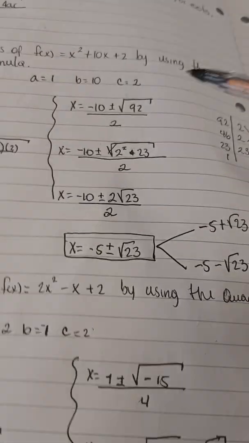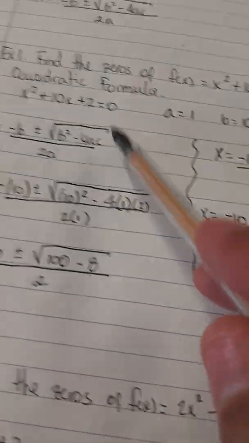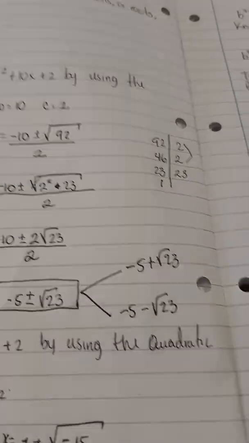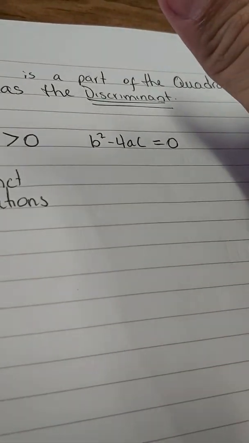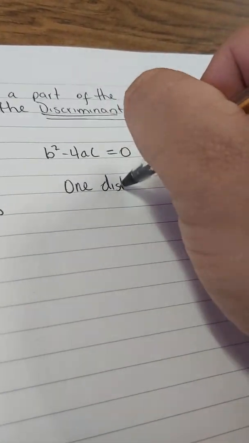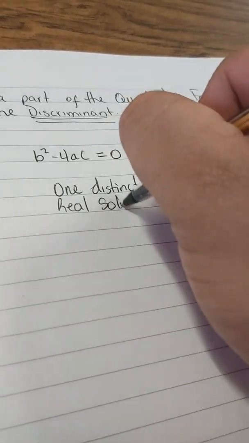So if you notice in example 1, the value inside the discriminant was equal to 92. 92 is greater than 0, so we have two real solutions. Now, if the discriminant b squared minus 4 times a times c is equal to 0, then we have one distinct real solution.